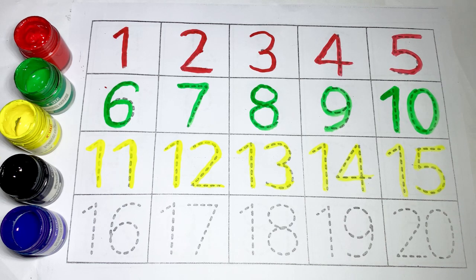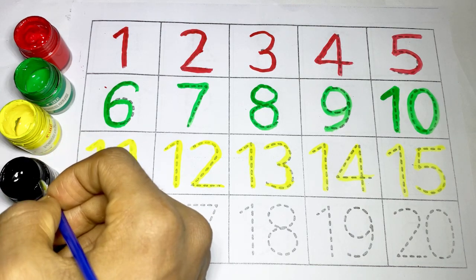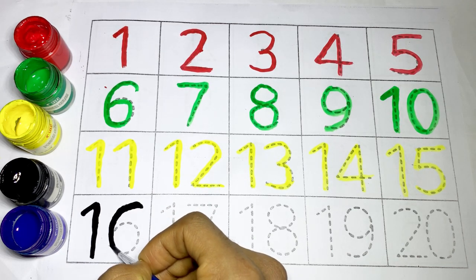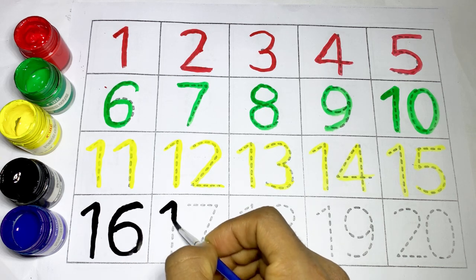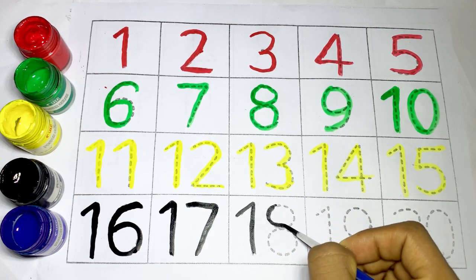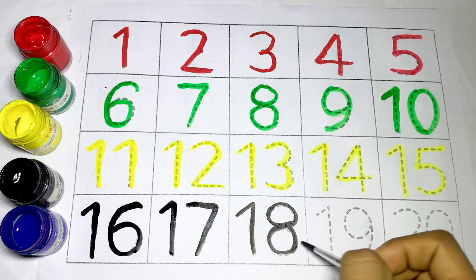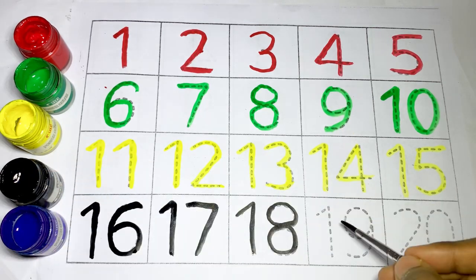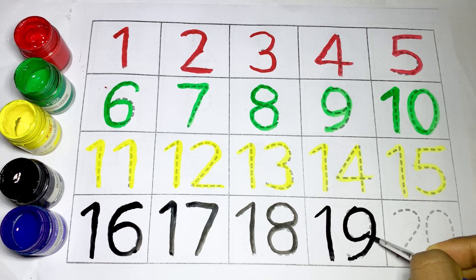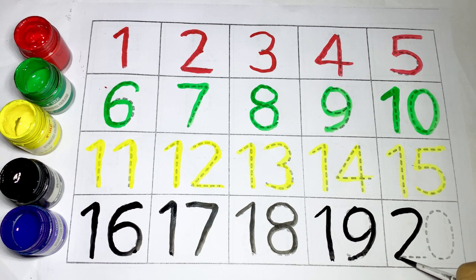Kids, now 16. The number 16, and use black color. 17. The number 17. 18. The number 18. Kids, again use black color and draw 19. The number 19. 20. The number 20, and again use black color.